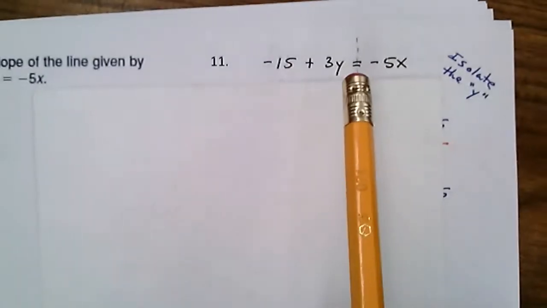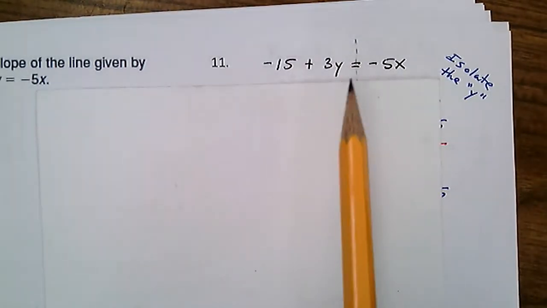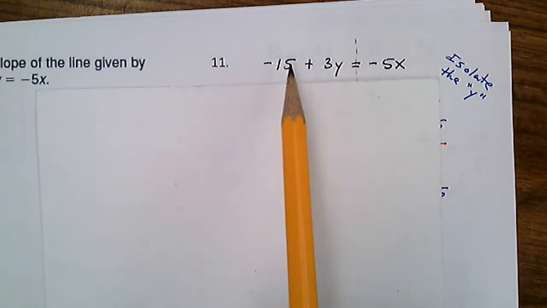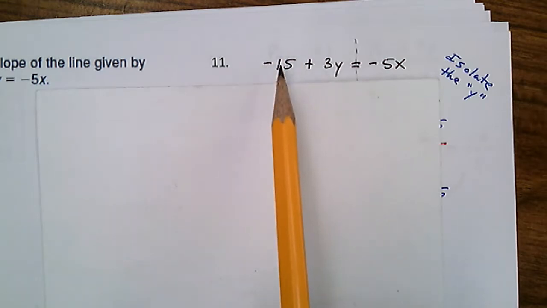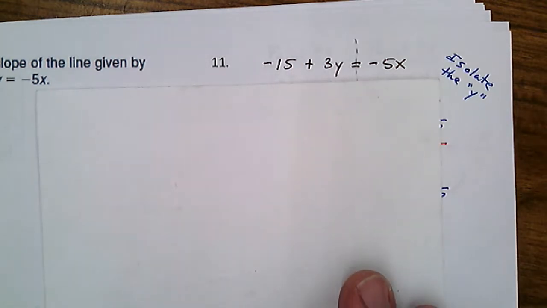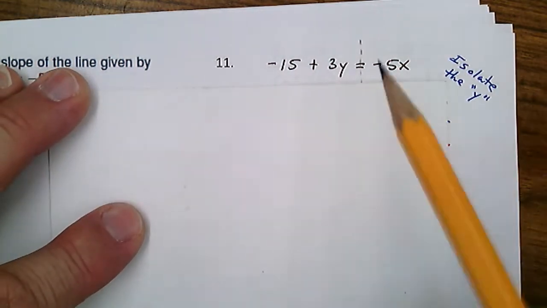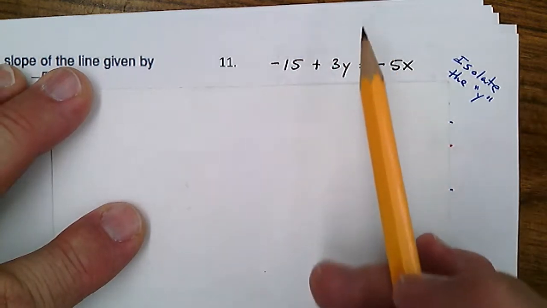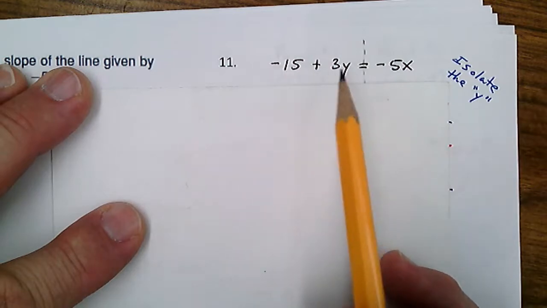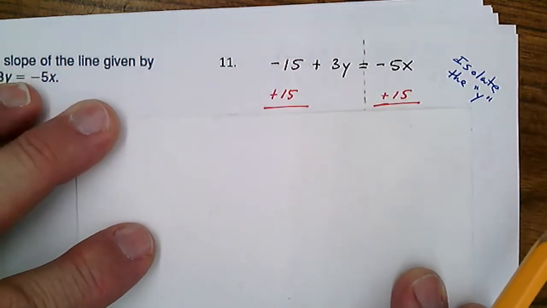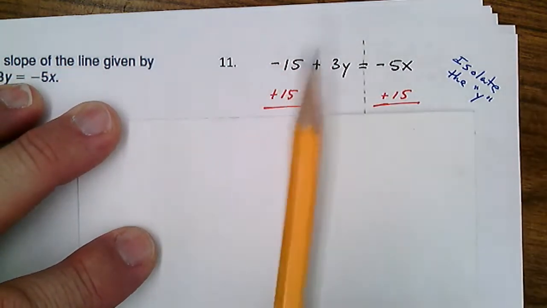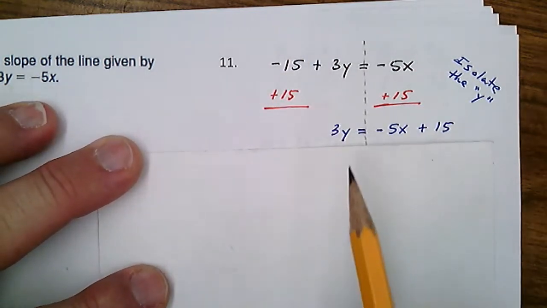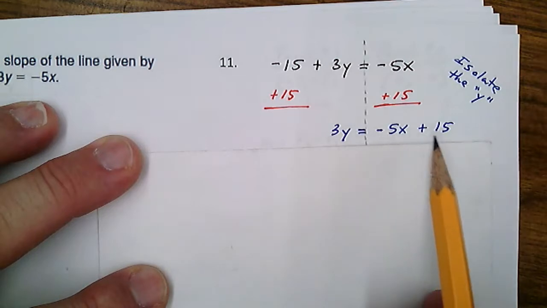So y is hanging out at the party, and it's a party with y hanging out with 3, and it's also hanging out with negative 15, right? So we're going to need to get rid of negative 15. So negative 15 is going to leave the party first. We don't want to mess with negative 5x because they're not even at the party, right? Here's the fence, right? They didn't get invited. The party's happening over here. We want negative 15 to leave the party. Okay, so these cancel. That's gone. Okay, and so now we get to here. 3y is equal to negative 5x plus 15.